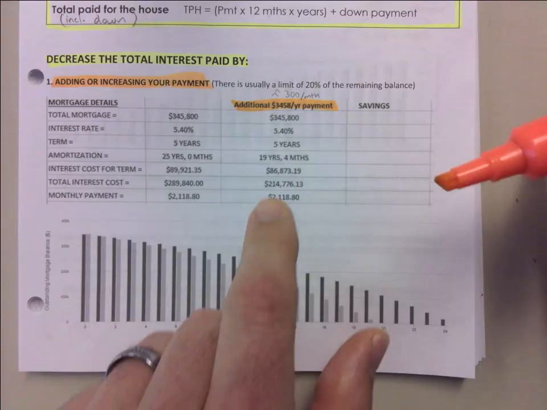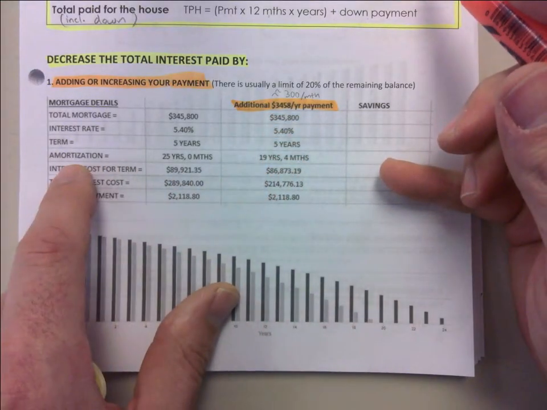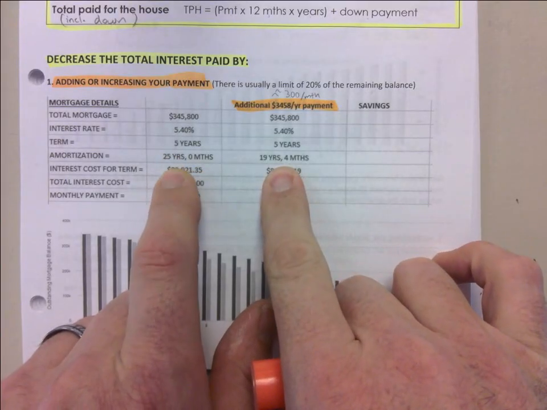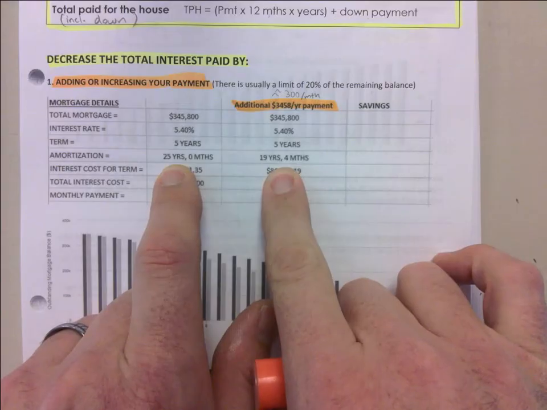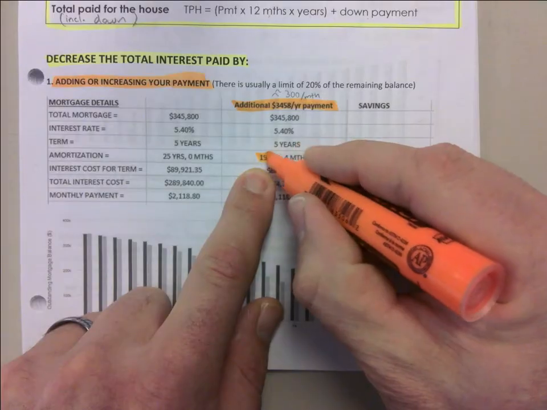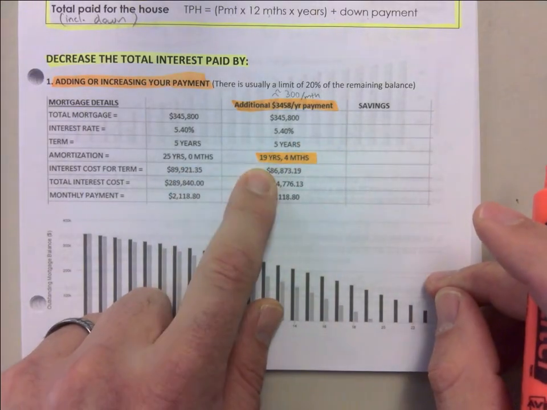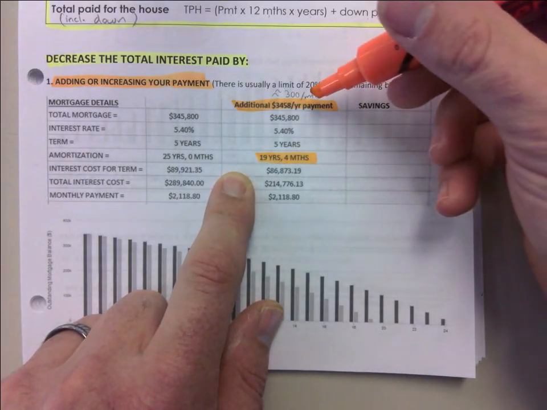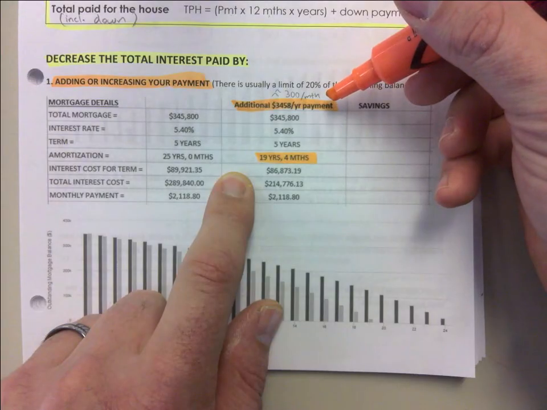Watch this right here. What would happen to the time it takes for you to pay off the house? Do you notice that? It used to be 25 years, and now it's 19 years and 4 months. So you shaved off 5.5 years of the total mortgage just by making an additional payment every month.